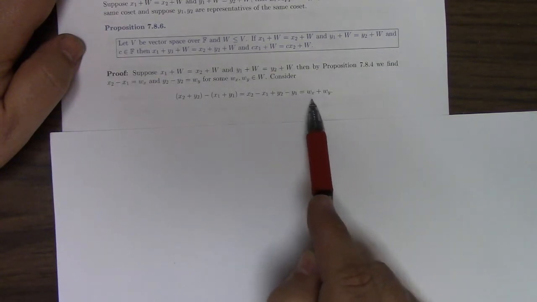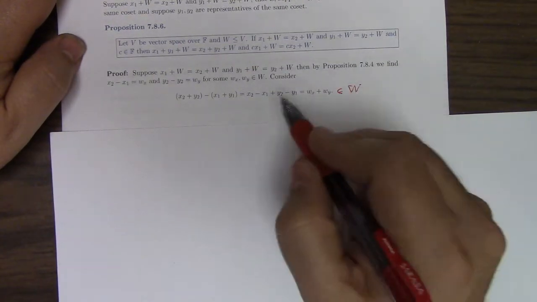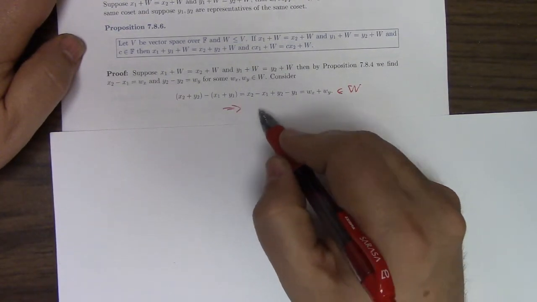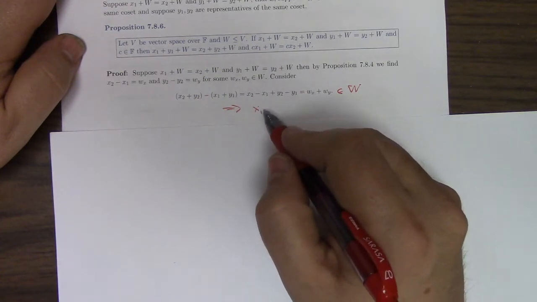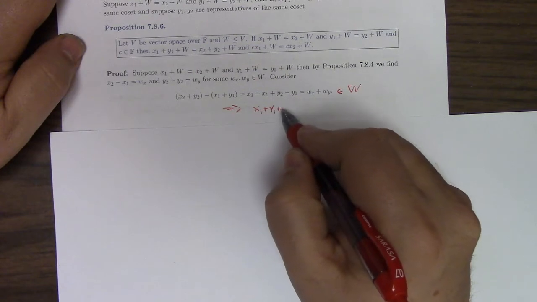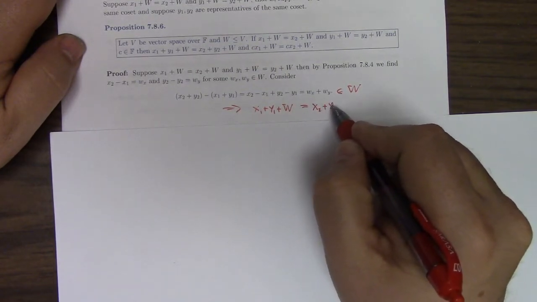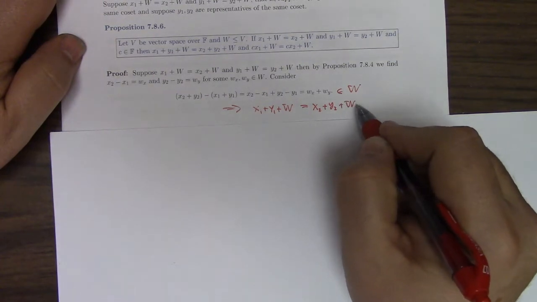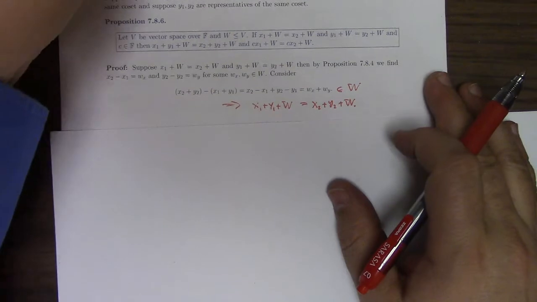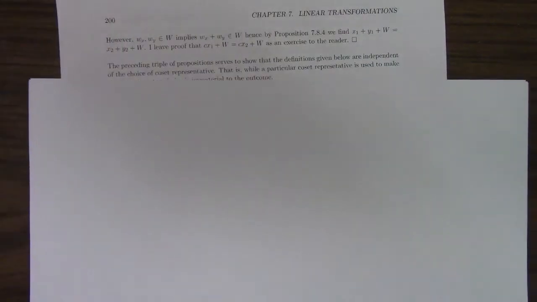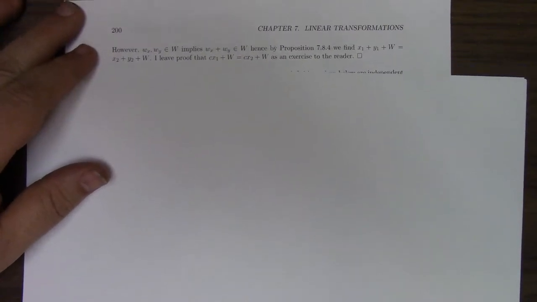And because these are both in w, this is again an element of w, which of course implies that x1 plus y1 plus w is equal to x2 plus y2 plus w by proposition 7.8.4. All right. And the proof of the scalar multiplication is very similar.